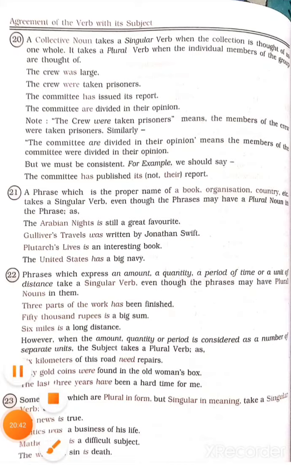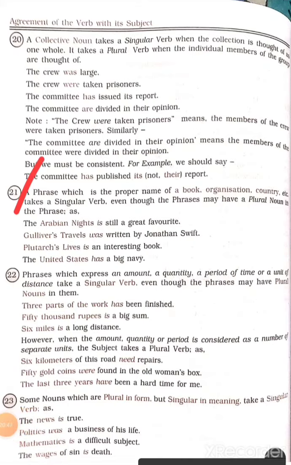Come to the next rule, number 21. If in a sentence the name of a book, organization or a country has been mentioned, then a singular verb will follow. Though the noun can be plural in number, still you have to write the singular verb. For example, the Arabian Nights.